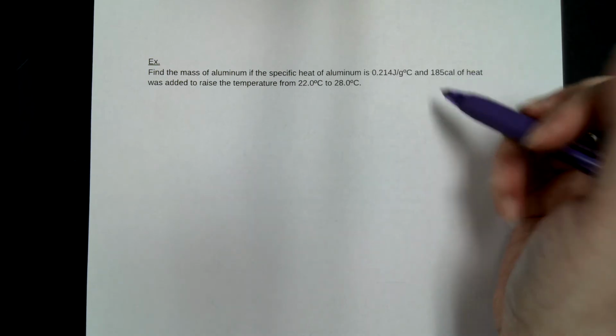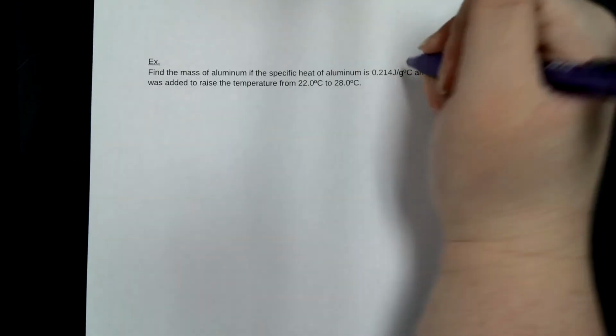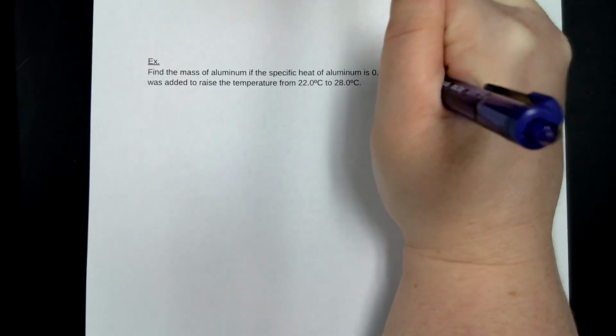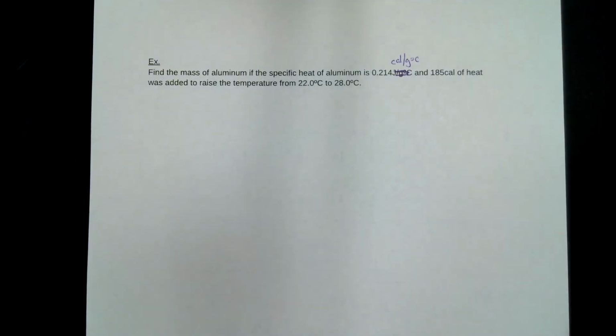Let's look at one more example together. Here we want to find the mass of aluminum if the specific heat of aluminum is 0.21, oops, that should say calories per gram degree Celsius. Typo. 0.214 calories per gram degree Celsius, and 185 calories of heat was added to raise the temperature from 22.0 degrees Celsius to 28.0 degrees Celsius.